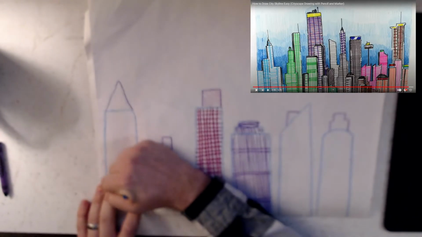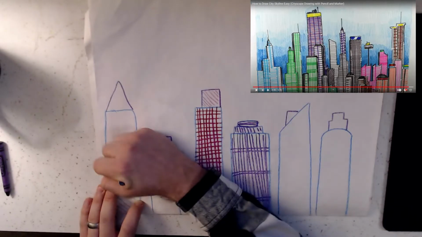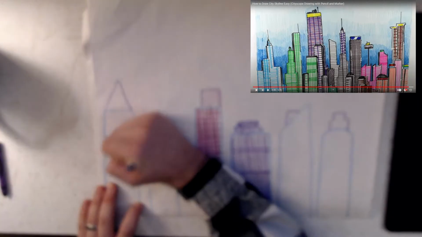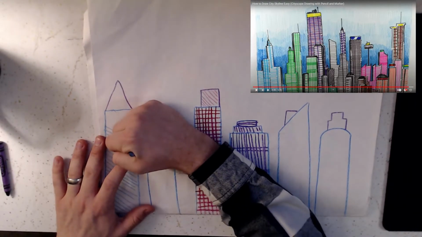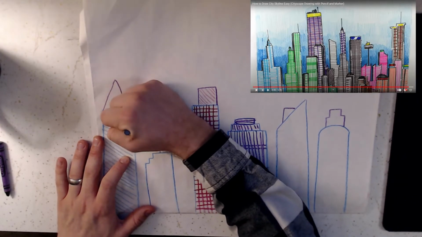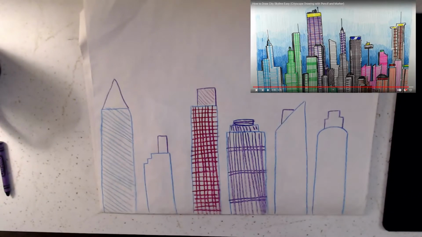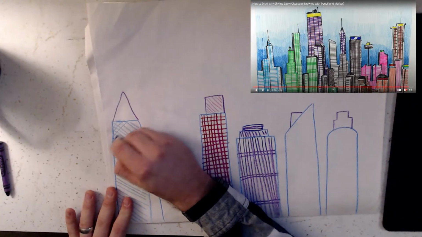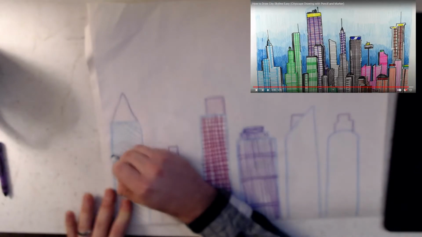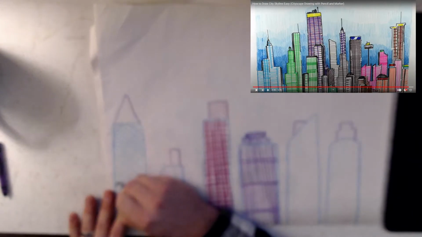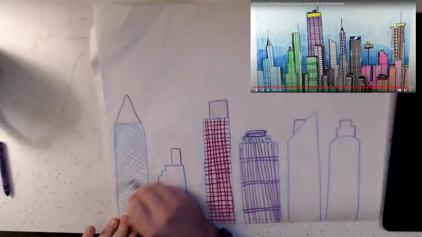I wonder where this one's going to go. Okay, we got some diagonal lines there. And maybe I'll do the same thing, go in the other direction. There we go. Some diagonal lines. This is good practice using your lines like this.